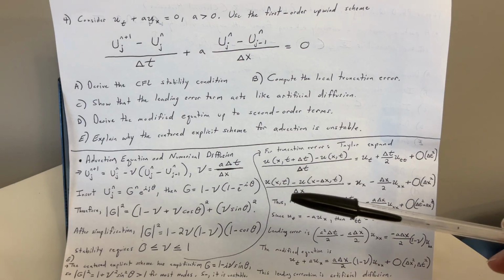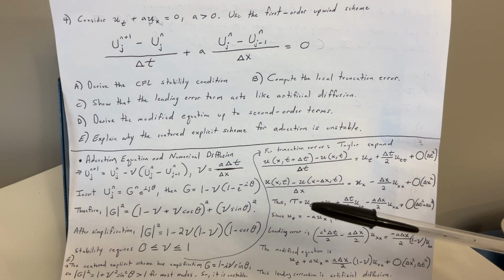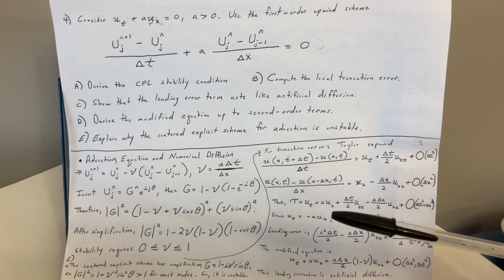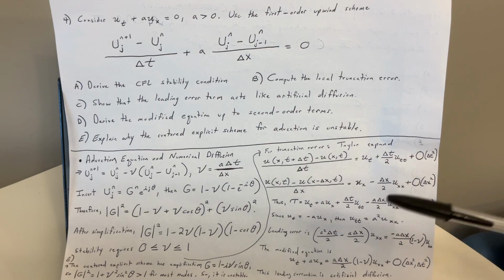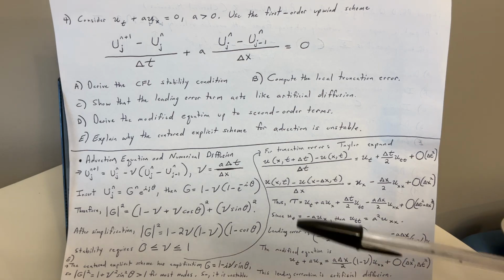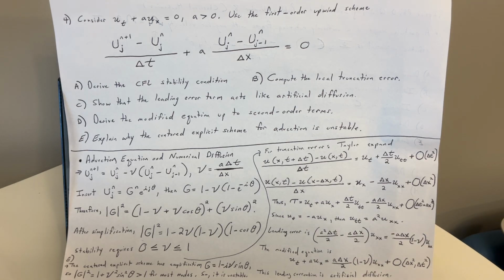So we could say from here that τ = u_t + a u_x + (Δt/2) u_tt - (aΔx/2) u_xx + O(Δt² + Δx²). And since u_t = -a u_x, then u_tt = a² u_xx.